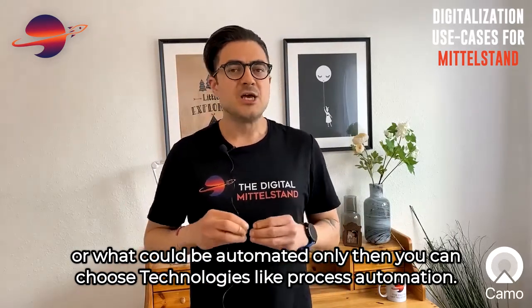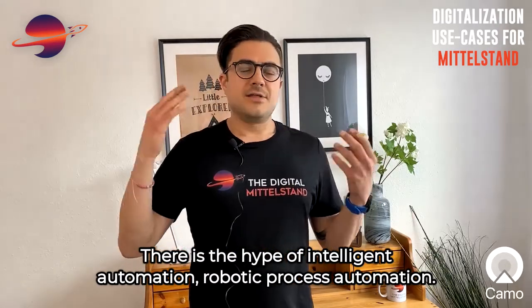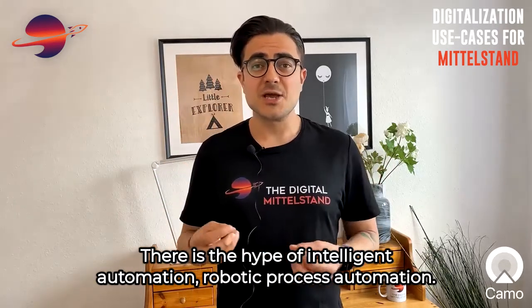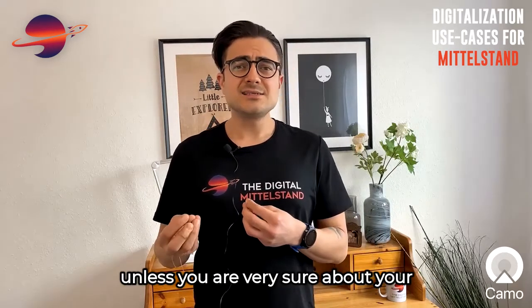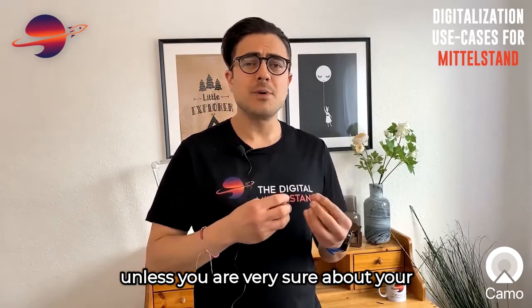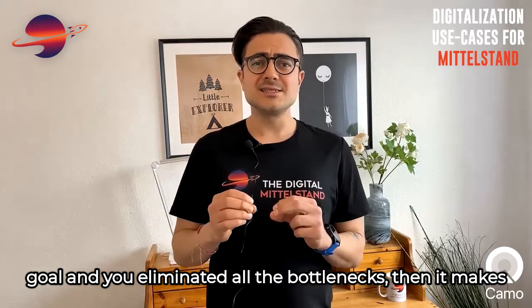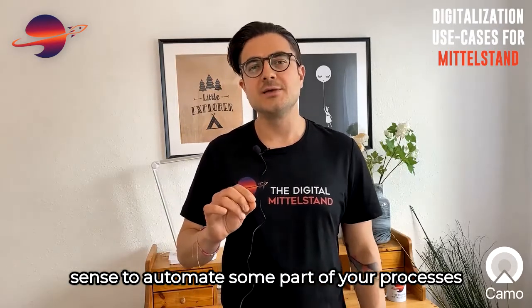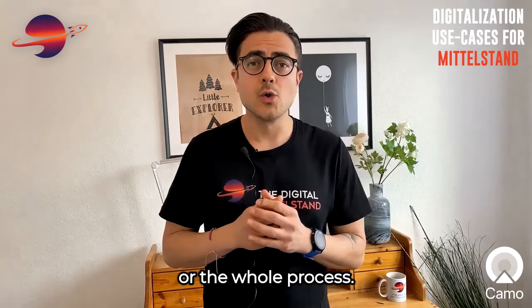Only then can you choose technologies like process automation. There is the hype of intelligent automation, robotic process automation. But at the end of the day, unless you are very sure about your goal and you have eliminated all the bottlenecks, only then does it make sense to automate some part of your processes or the whole process.